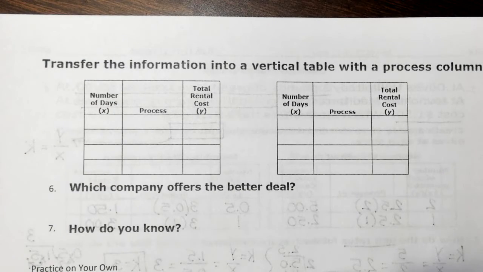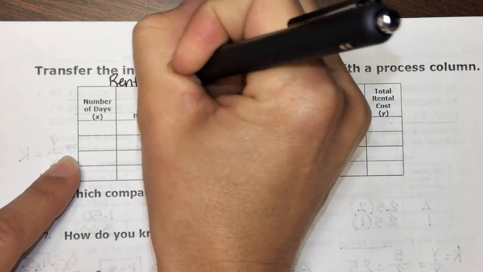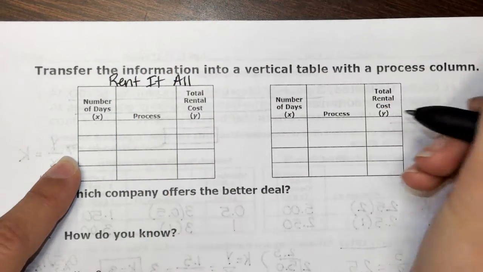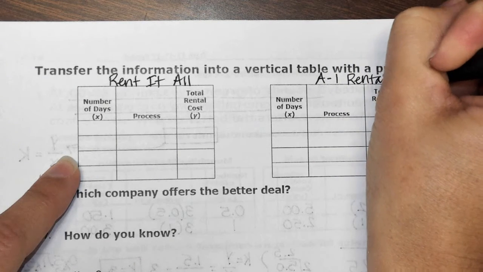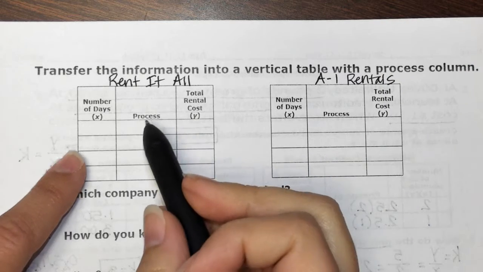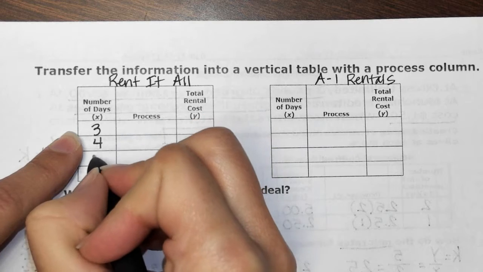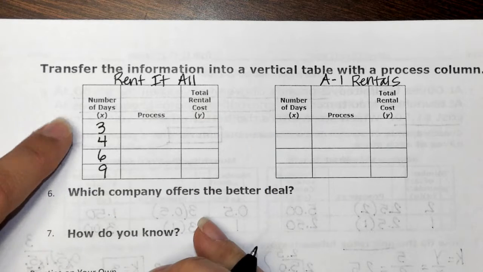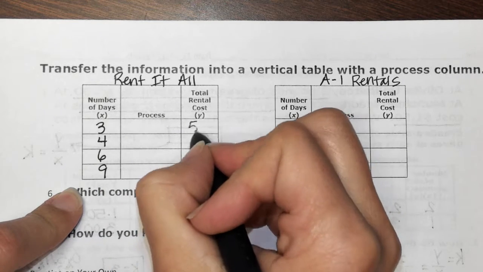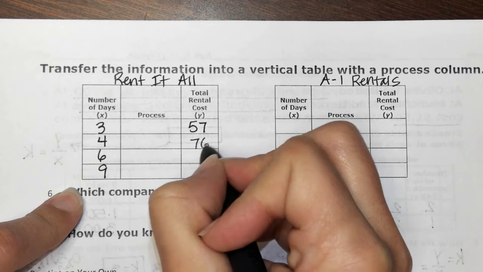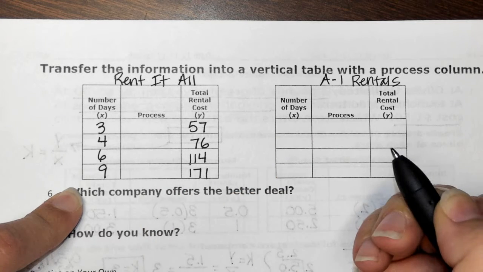I'm going to go ahead and also put the name of the company up top here. So this is going to be Rent It All. And this one is going to be A1 Rentals. All right. Rent It All, the number of days that they gave us was 3, 4, 6, and 9. So that's what you should have here, 3, 4, 6, 9. And the corresponding costs were 57, 76, 114, and 171.